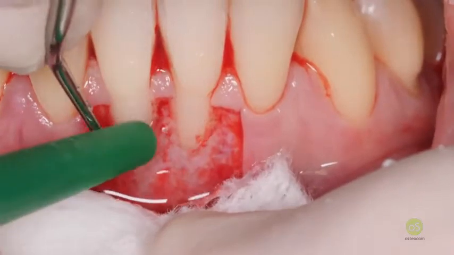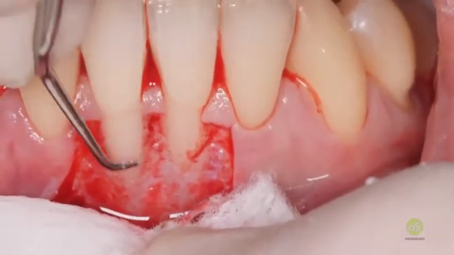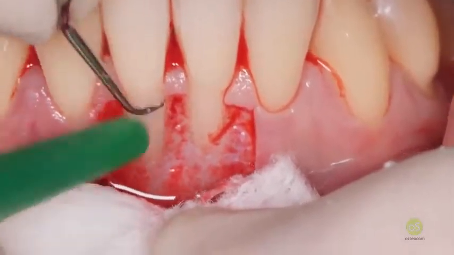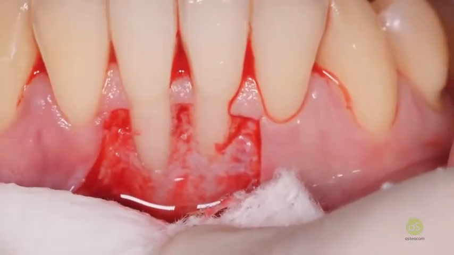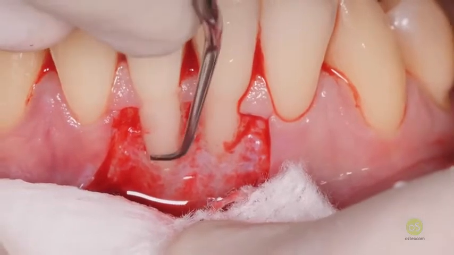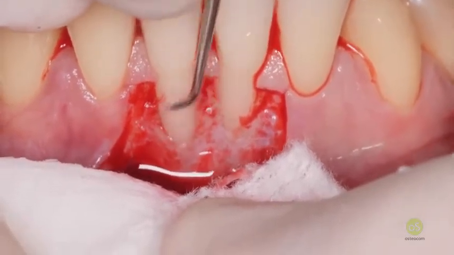The most apical extension of the root should be safe from root planing if it was not probable. In this root we have probing pocket depth together with gingival recession, so we get very close to the bone crest.